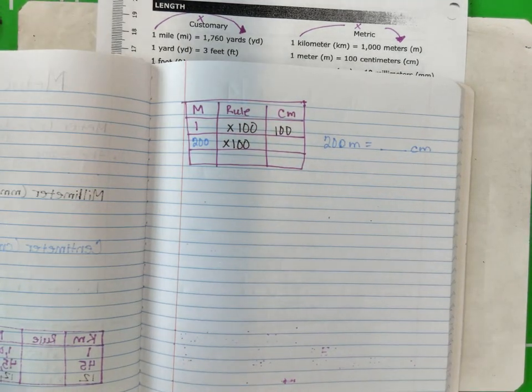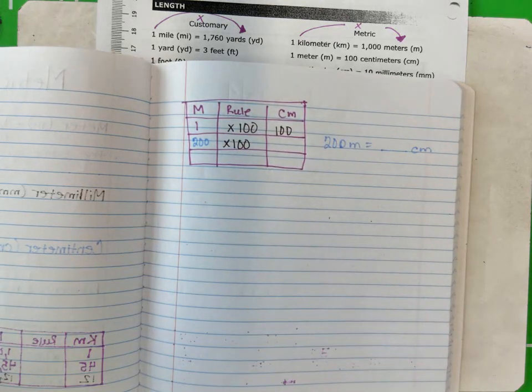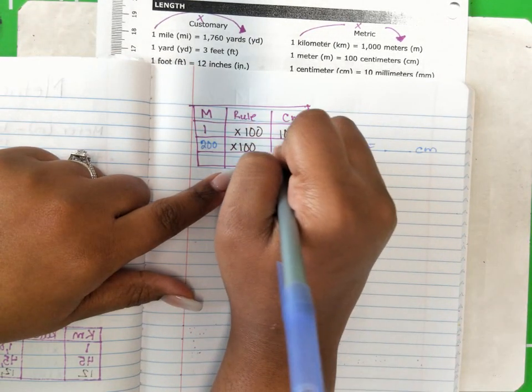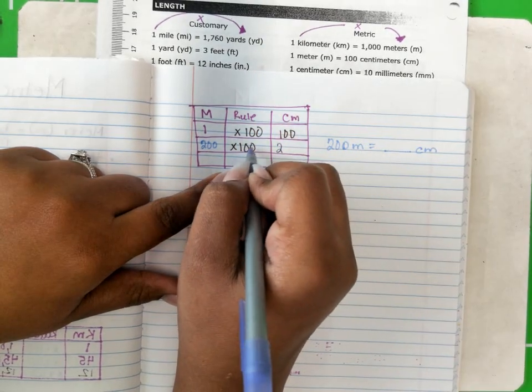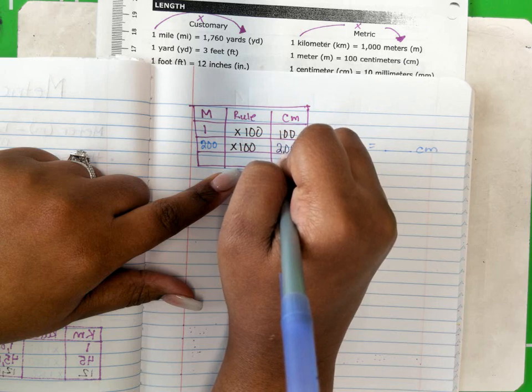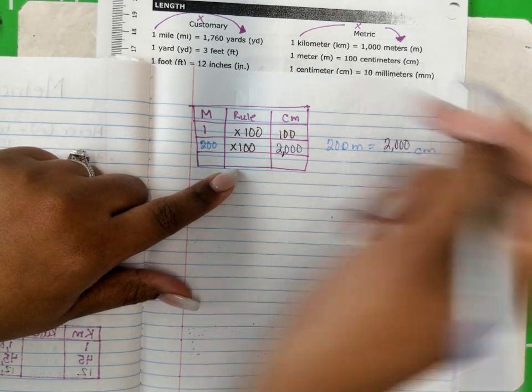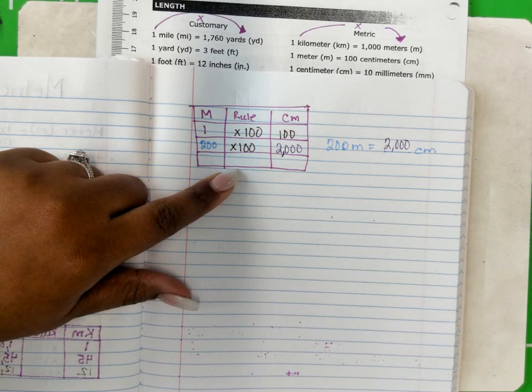I'm not going to draw 200 100 times, but I know that 2 times 1 is 2, and I have 4 zeros, so therefore it's the same as 20,000 centimeters.